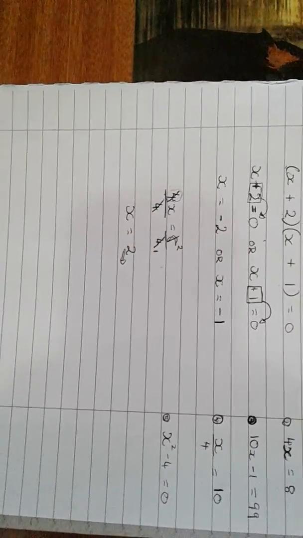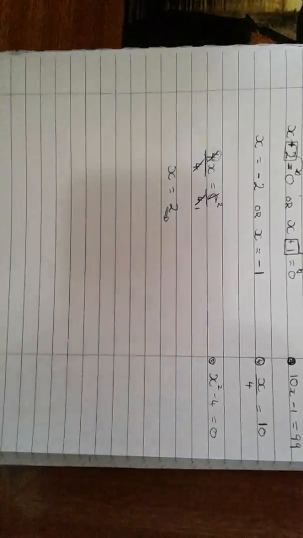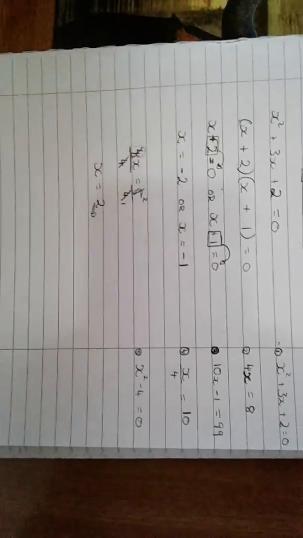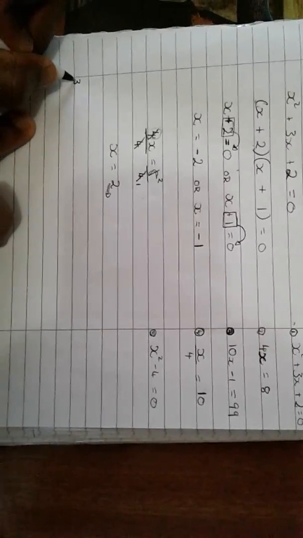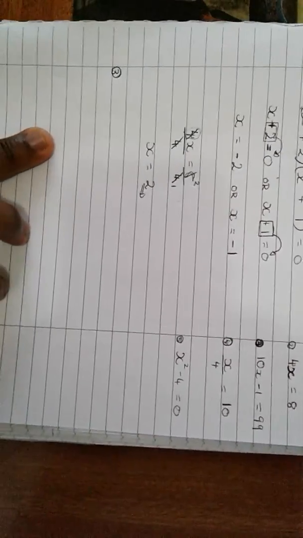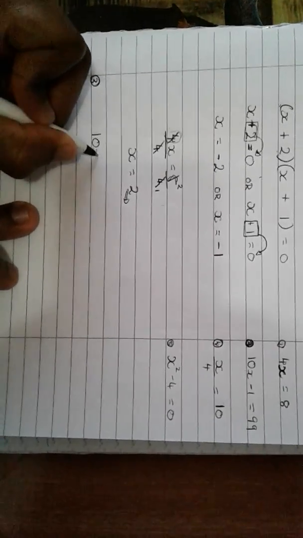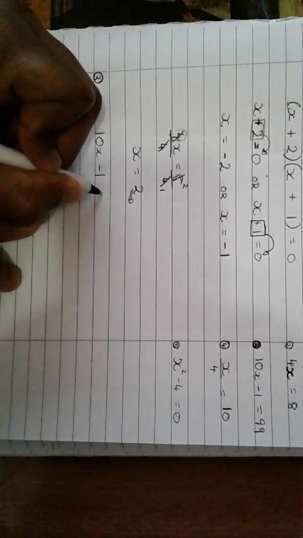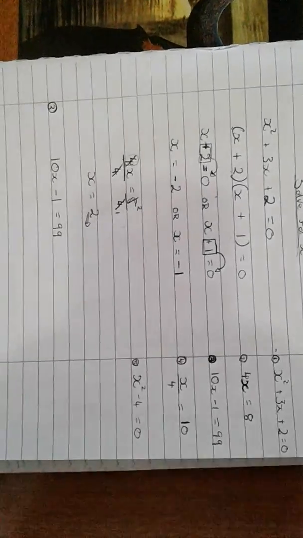Got it? Good. I would like you to remember each and every rule we used on the examples that I'm talking about. They are very important. Each example has its own rule. So let's take number 3. It's 10x minus 1 is equal to 99. Remember the first rule we used here and the rule we used on the second one. Now we are going to combine them into one thing.